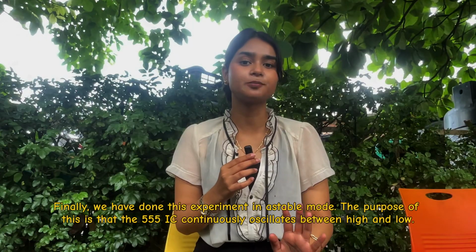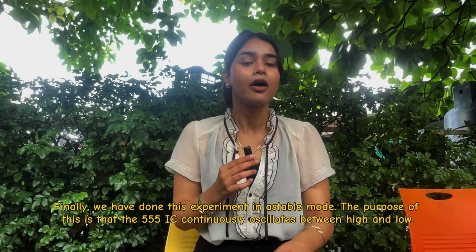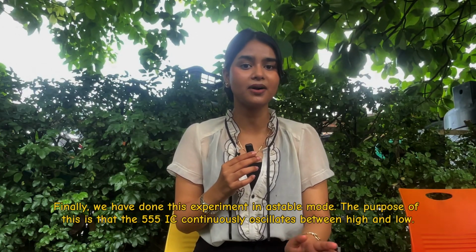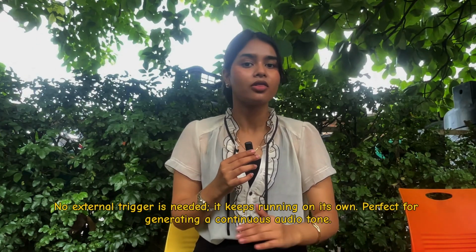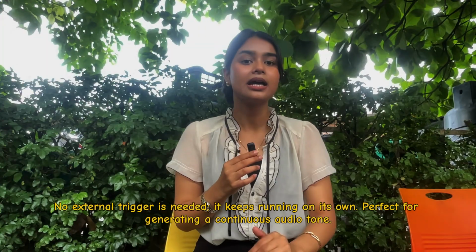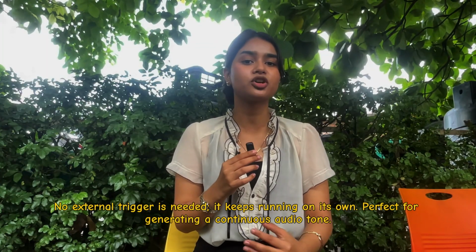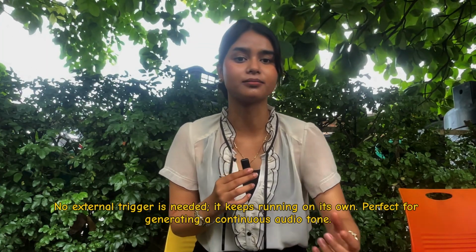Finally, we have done this experiment in astable mode. The purpose of this is that the 555 IC continuously oscillates between high and low. No external trigger is needed. It keeps running on its own, perfect for generating a continuous audio tone.